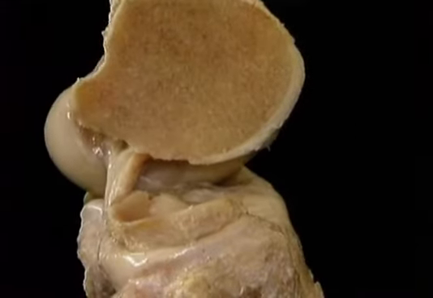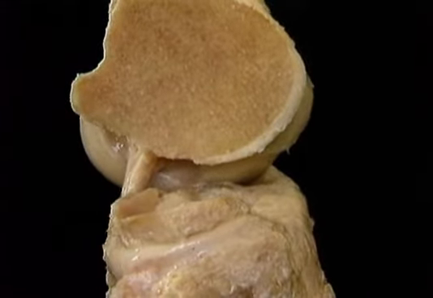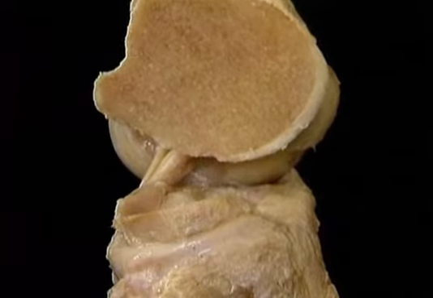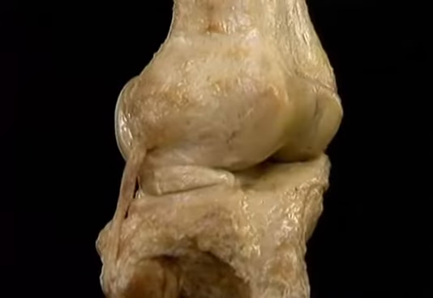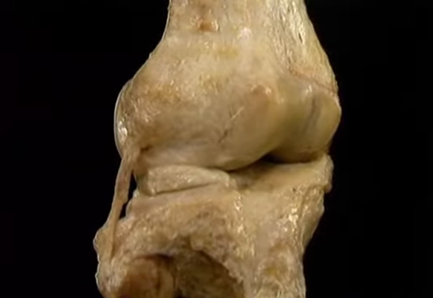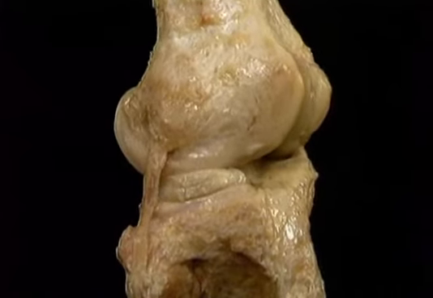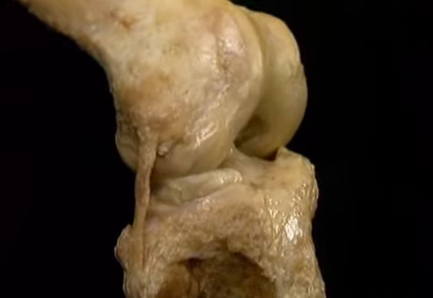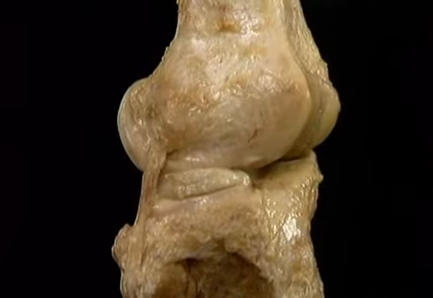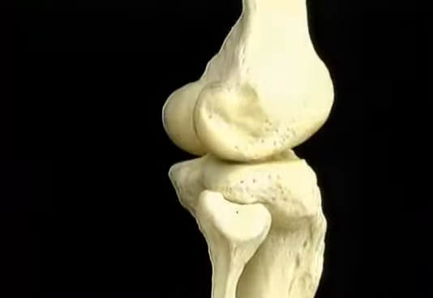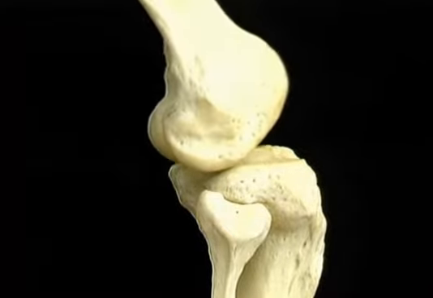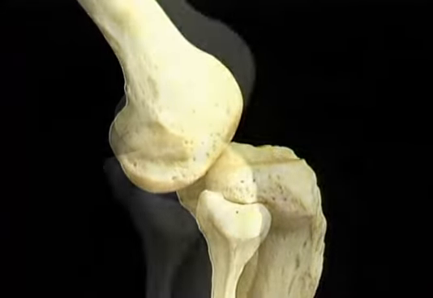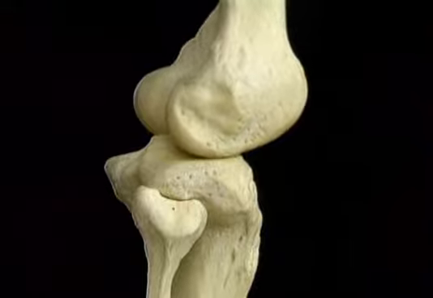The posterior cruciate ligament stops the femur from moving forward on the tibia. By preventing backward and forward movement, the cruciate ligaments ensure that the condyles of the femur stay in one place as they roll on the condyles of the tibia. Without them, the femur would roll off the back of the tibia in flexion and would roll off the front of it in extension.